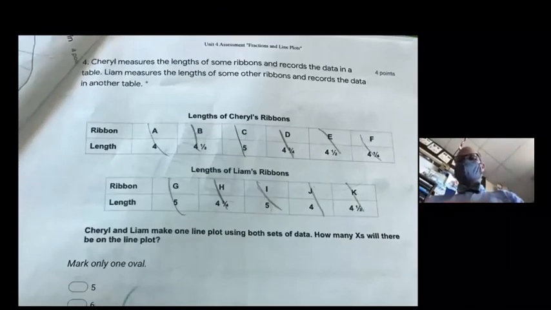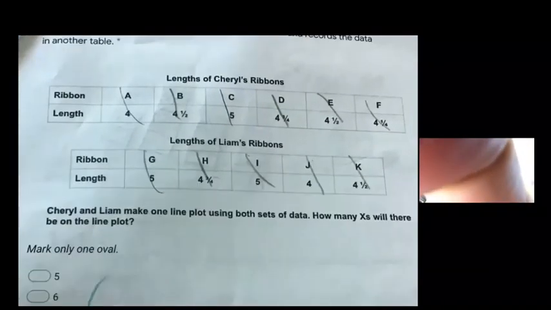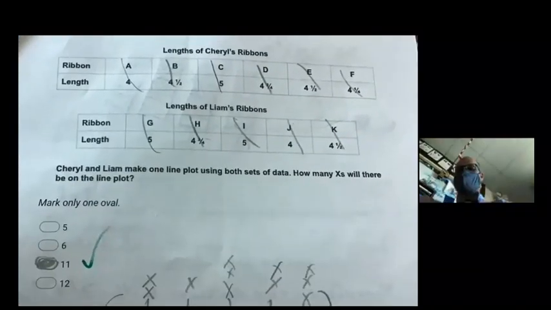It says Cheryl measures the length of some ribbons and records the data in the table. Liam measures the length of some other ribbons and records the data in another table. So here's the data. Cheryl's ribbons, Liam's ribbons. Cheryl and Liam make one line plot using both sets of data. How many X's will there be on the line plot? Well, all you got to do is, well, this person made a line plot, and that works too. Or you could just count 1, 2, 3, 4, 5, 6, 7, 8, 9, 10, 11. So 11 is the correct answer.